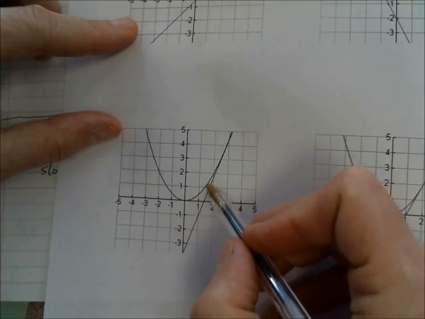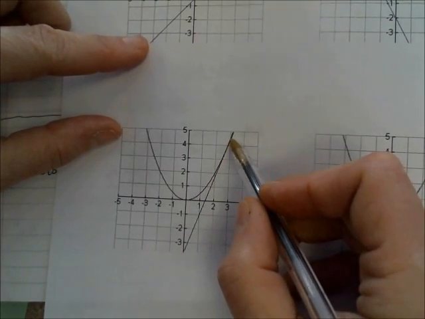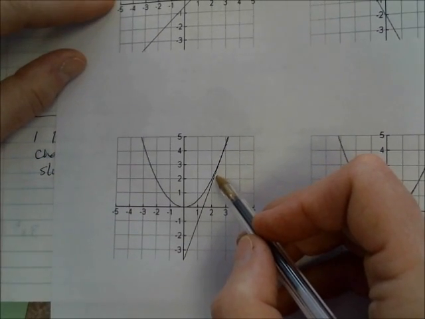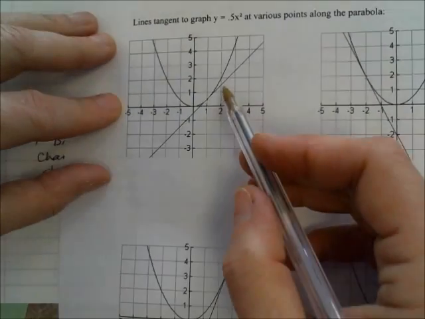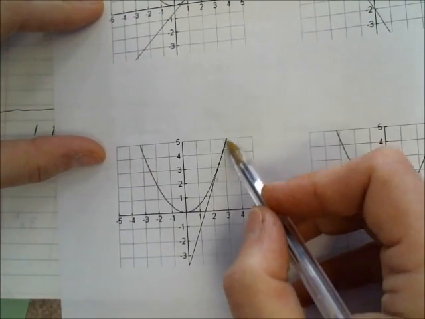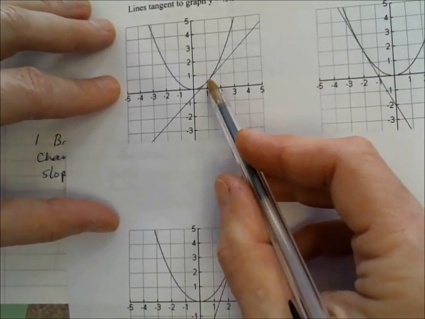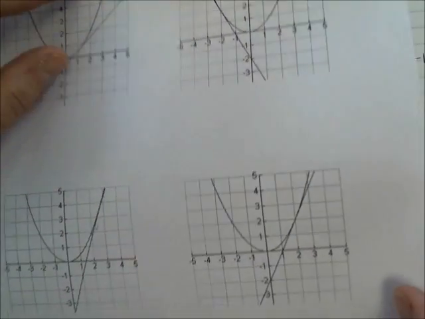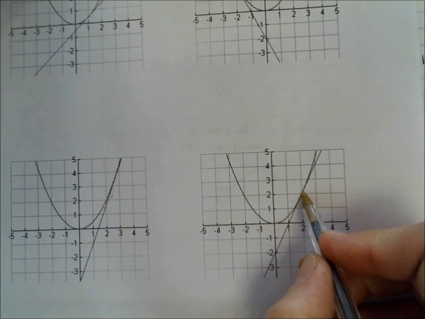Or if you traveled way up here, the higher up you get on the parabola, the steeper the line gets. You can see that this line is steeper than this line. So the rate of change here is greater than the rate of change here, although they're both positive. And this one is negative. And then this one is part way in between the other two.